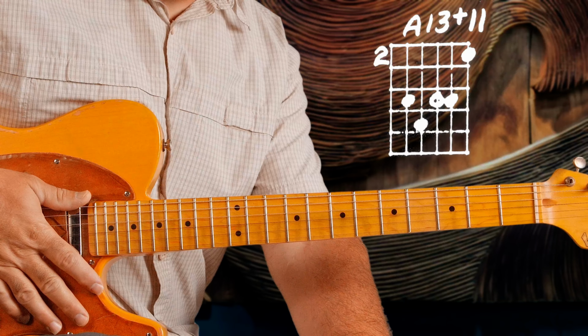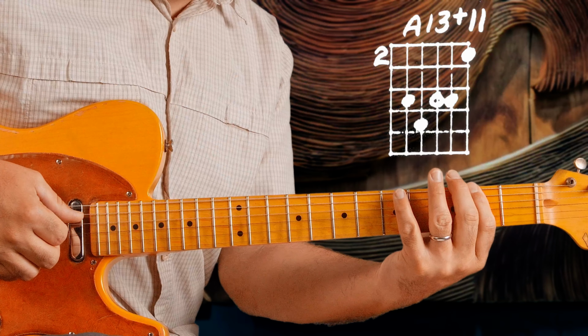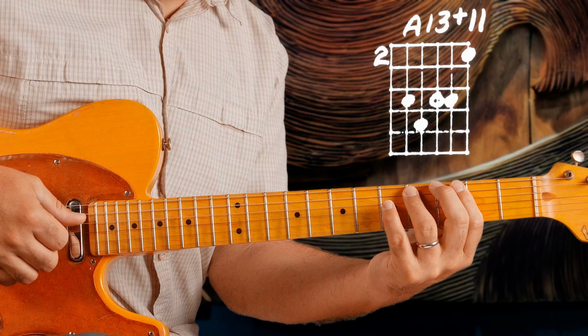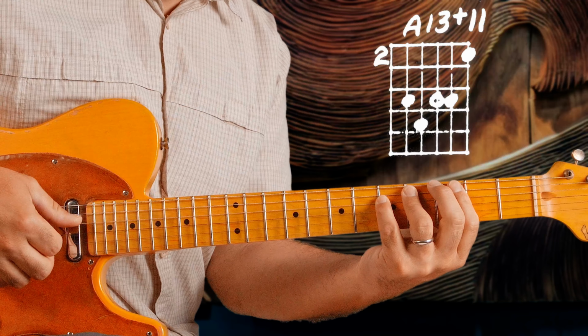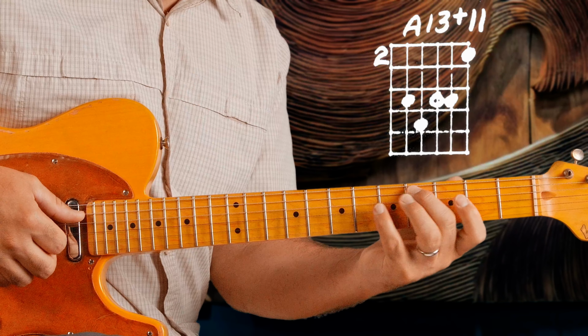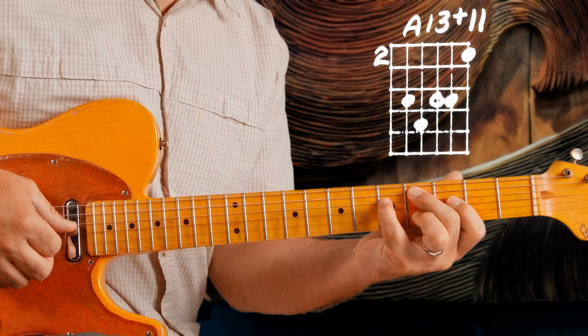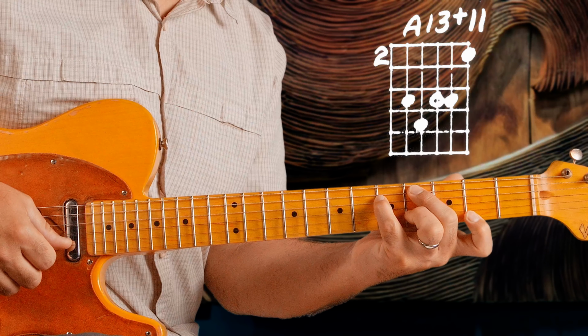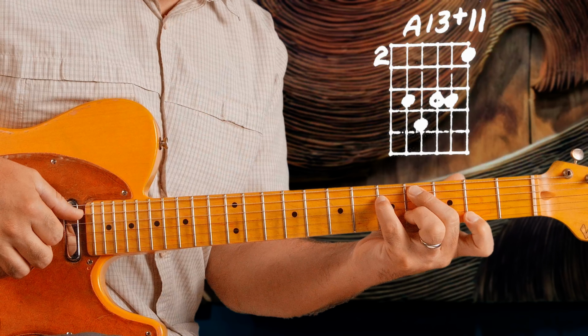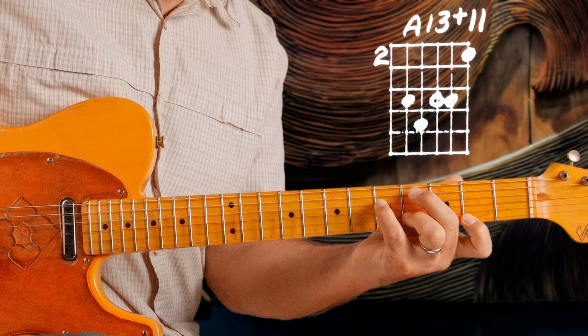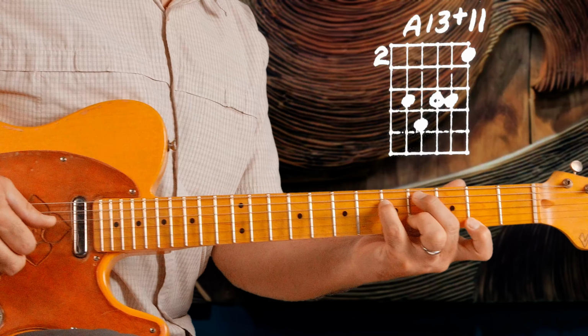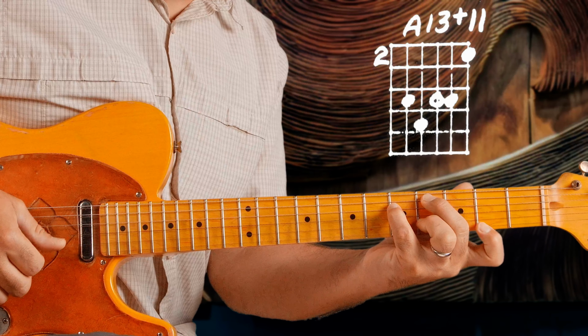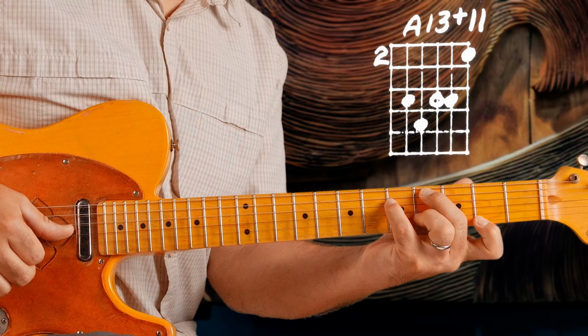A13 sharp 11, position number 2. So we're moving over here to the 3 in the bass, the flat 7. Then I'm going to reach for that sharp 11 over here, and then I'm going to use that 13 on the top. So I have 2 notes in the bass, that tritone, the 3 and the flat 7, and then the sharp 11, and then that minor 3rd on the top.